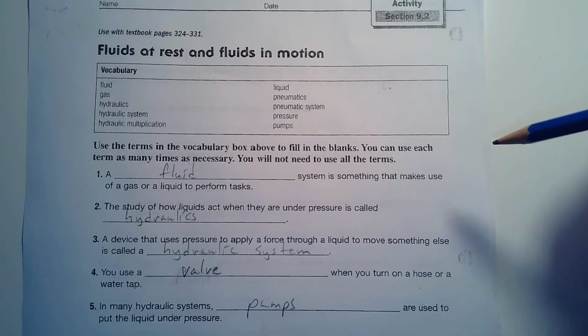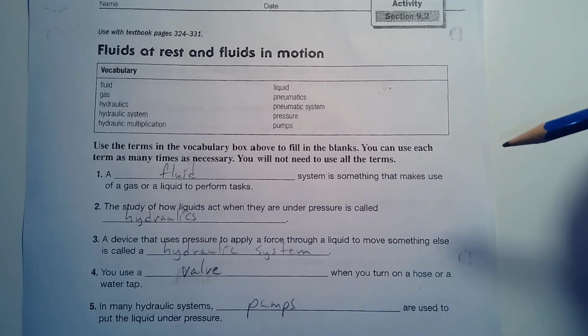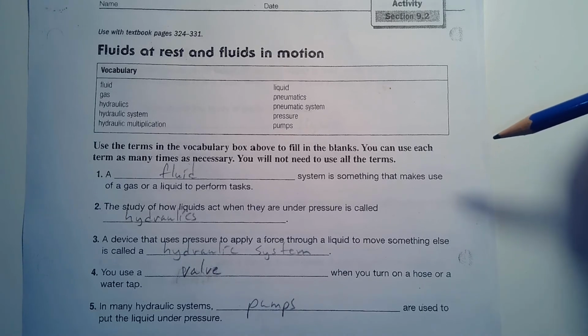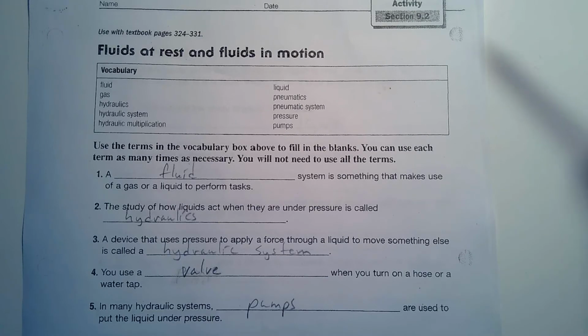Okay, and so in a hydraulic system, you're building up pressure through pumps, just like a pump you would use to bring water from below ground to above ground. Then you're controlling a sort of on-off switch through what we call valves.